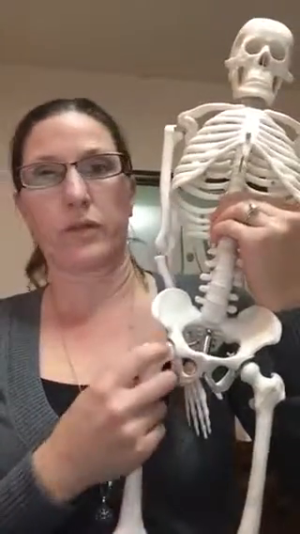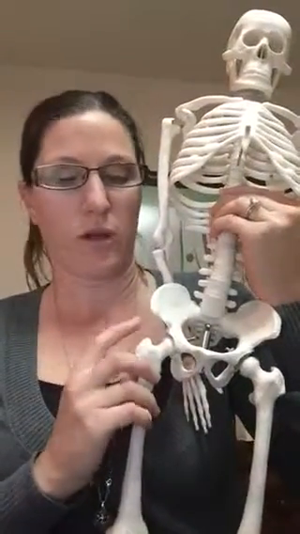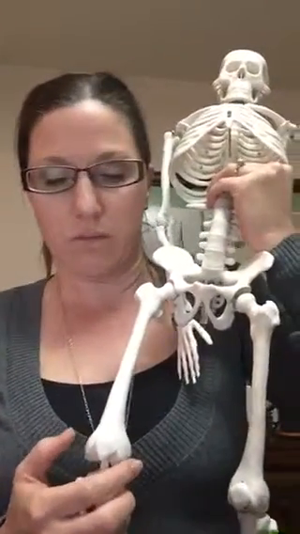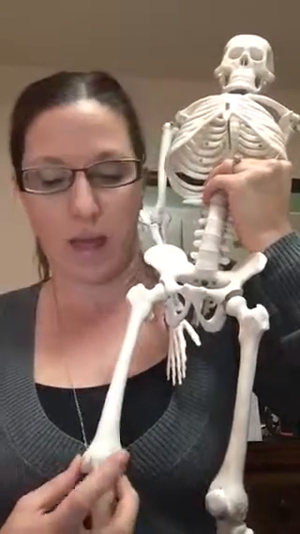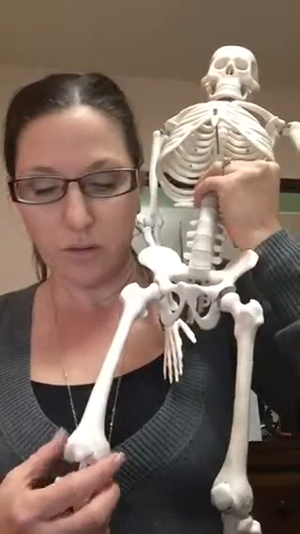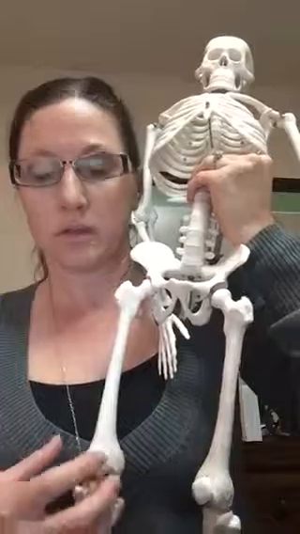The femur, we have the femoral head, the greater trochanter, lesser trochanter, the medial epicondyle, the lateral epicondyle, the adductor tubercle, which is on this side, the patella.